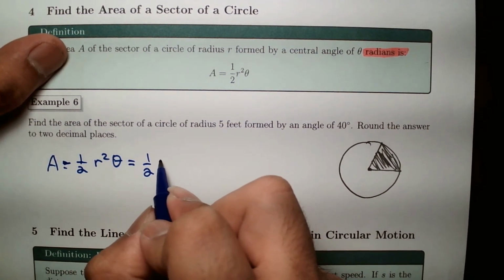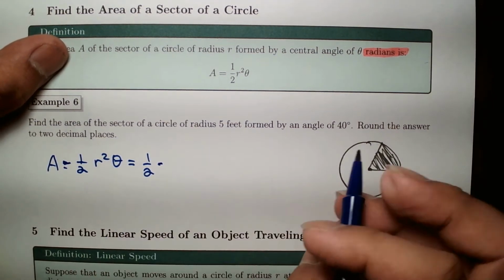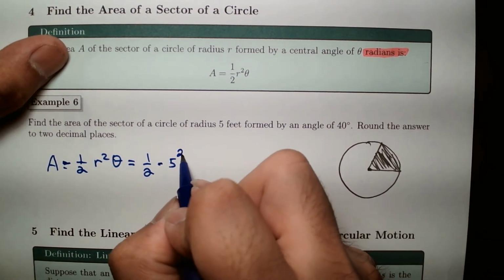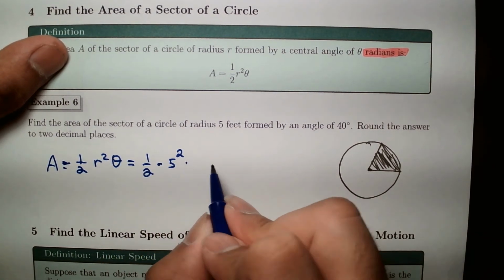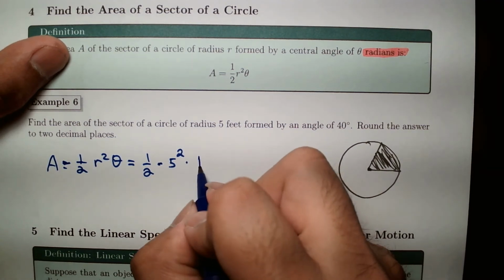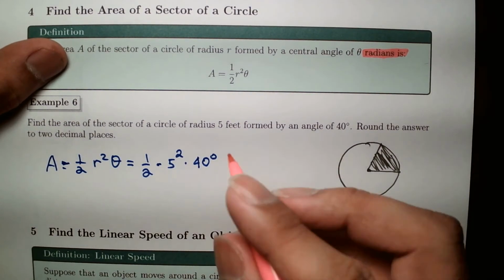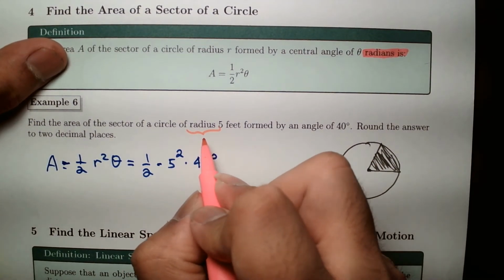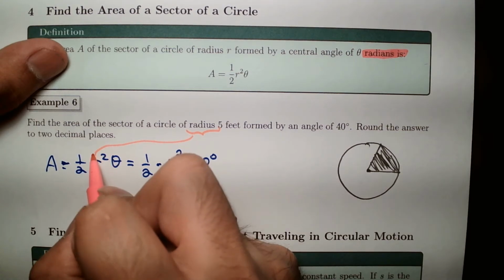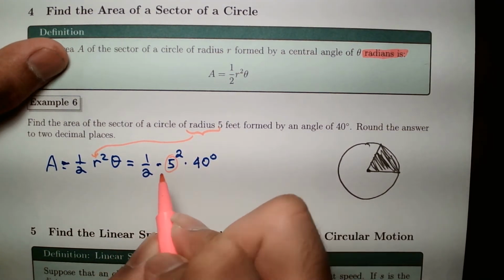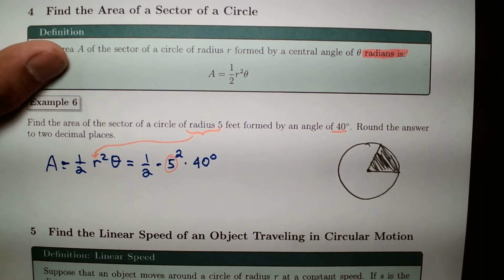However, be careful when we put the angle part. All I'm doing here is plugging in the radius r equals 5 over here, and theta is the 40 degrees.